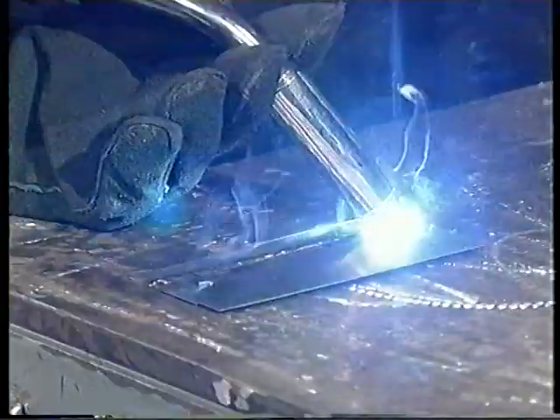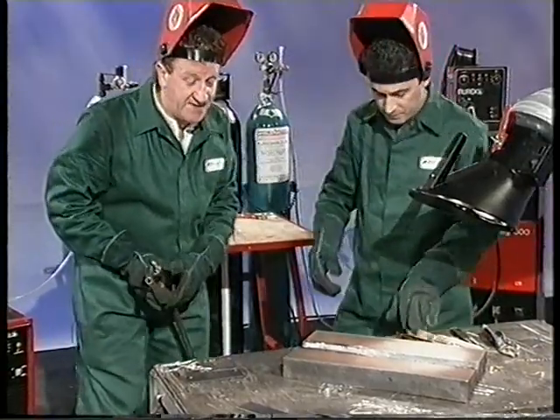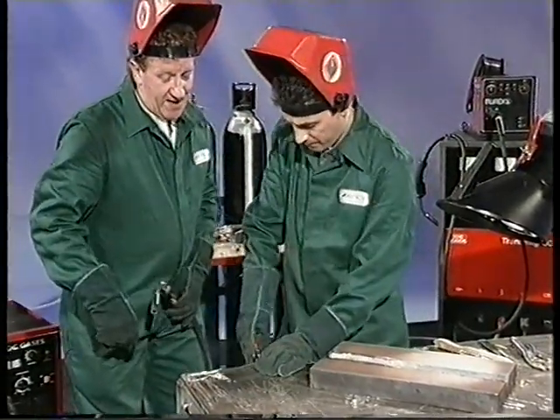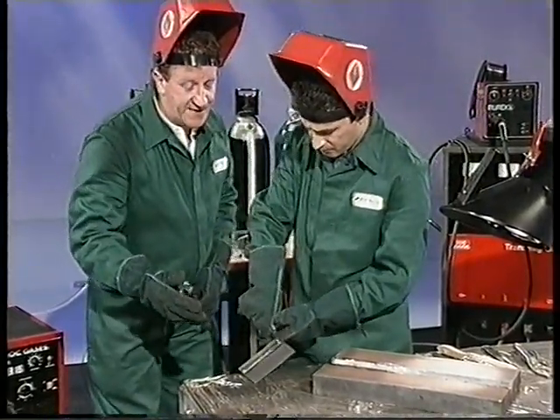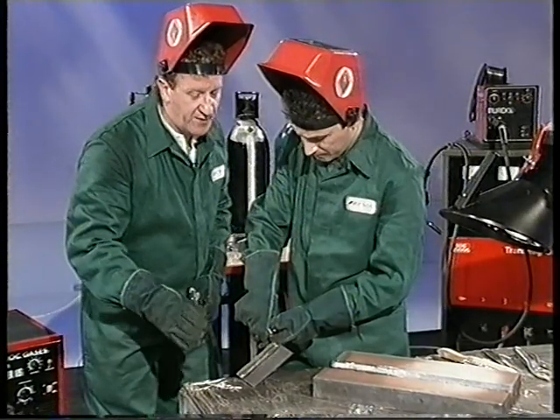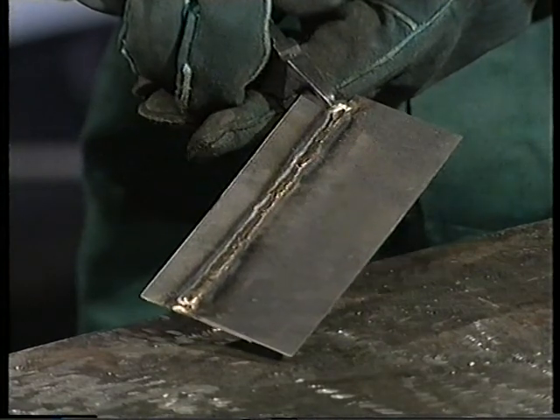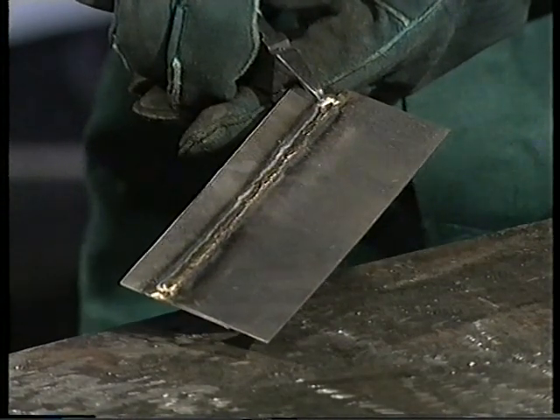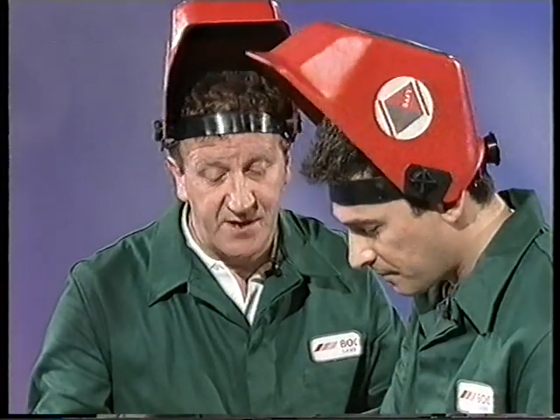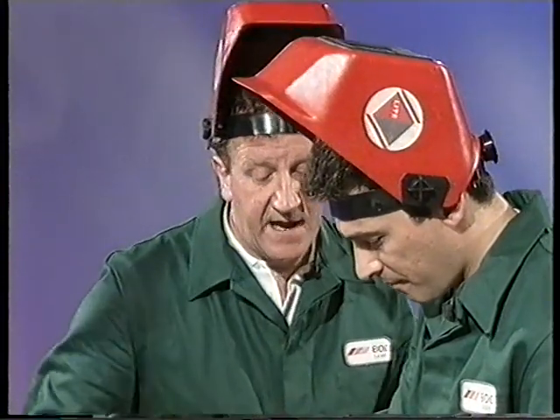Really is very rapid progress. That's the thing that you notice, is how quick it is. Yeah. This has its advantage, of course, in that travel speed, and the way this material wants to flow means that you've got very little distortion compared to conventional welding. Its uses, as I say, are in the car industry, furniture manufacture, bicycles.